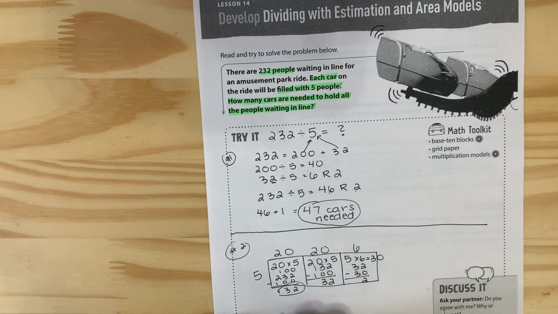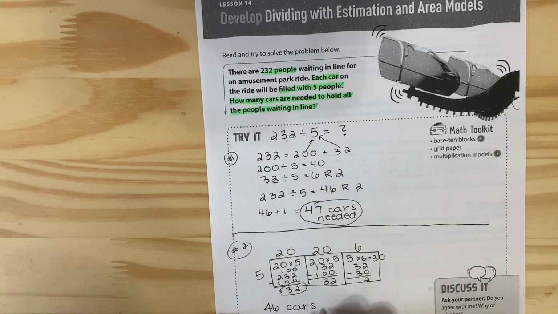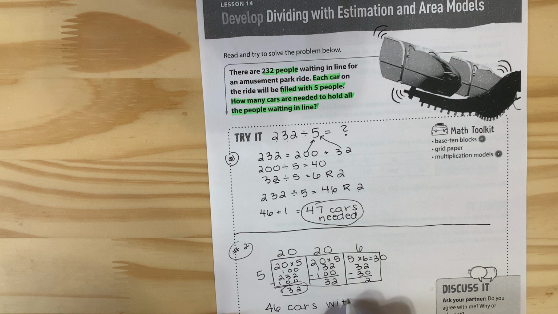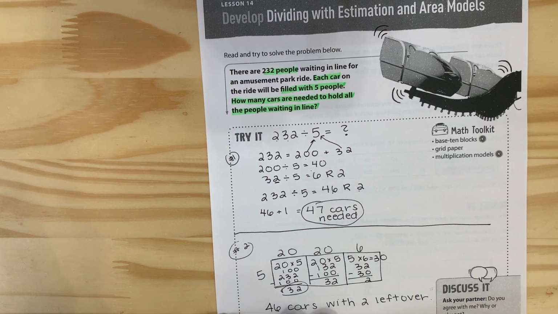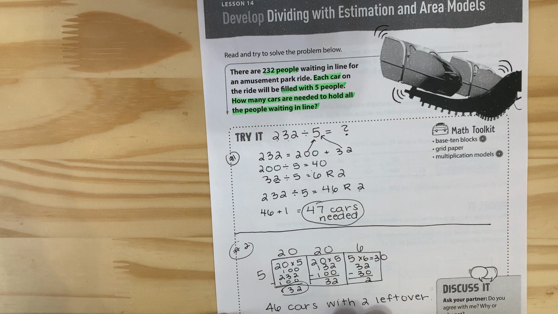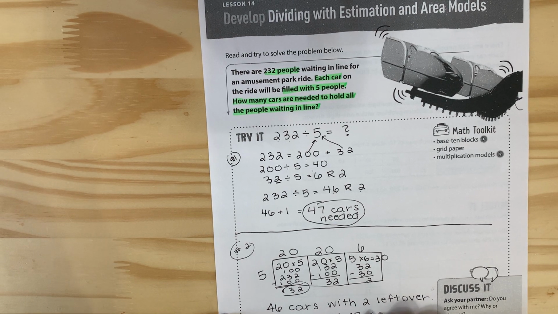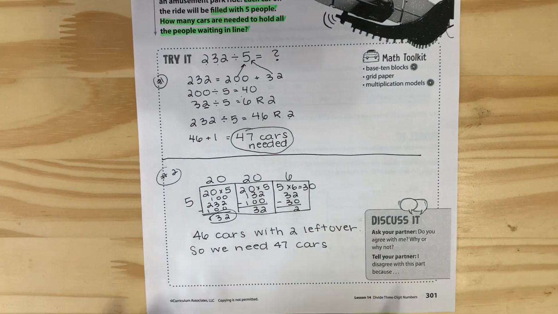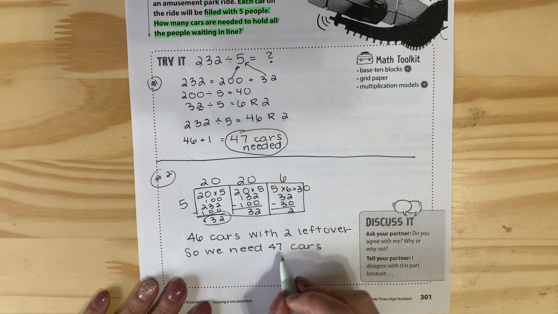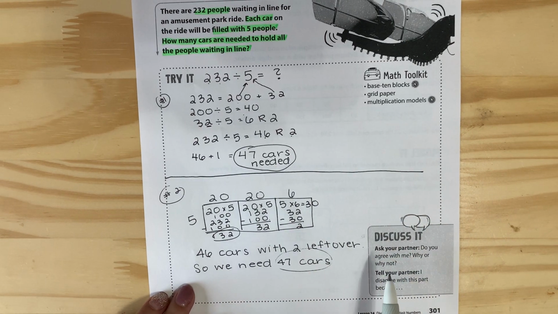So that means we could say 46 cars with 2 left over. So we need 47 cars. Because remember, we can't just have those 2 leftover riders just not ride. So we're going to need that extra car. So we're going to need 47 cars. And as you can see, friends, we get the same answer.